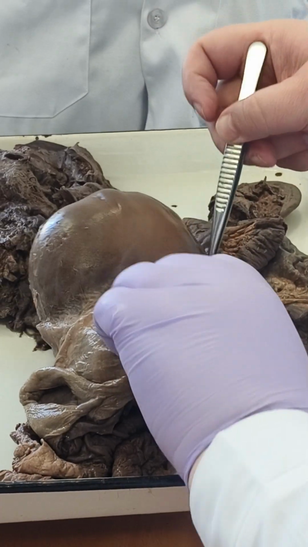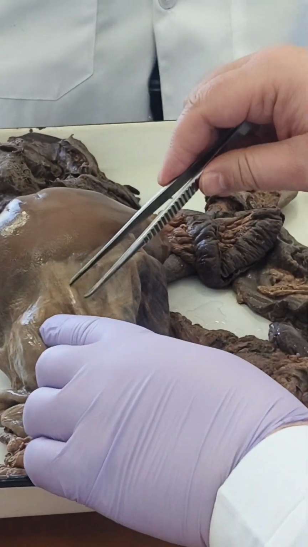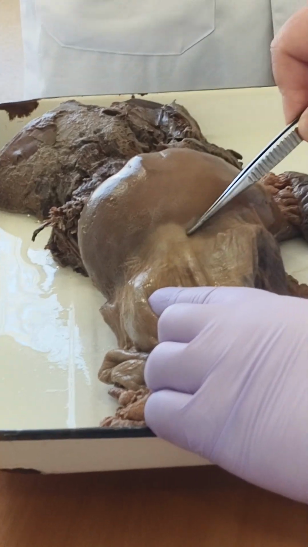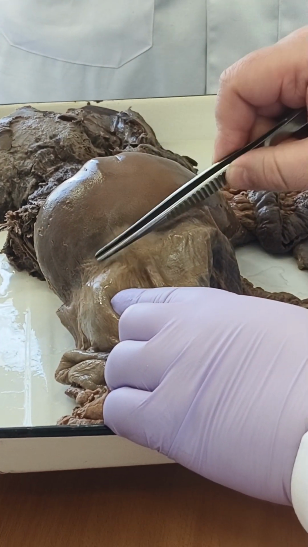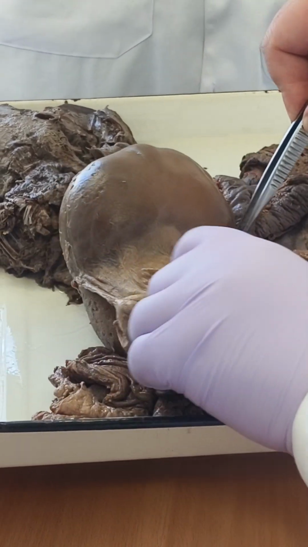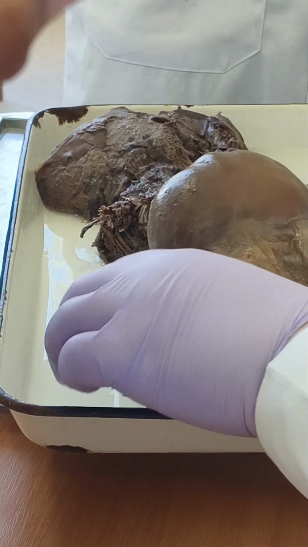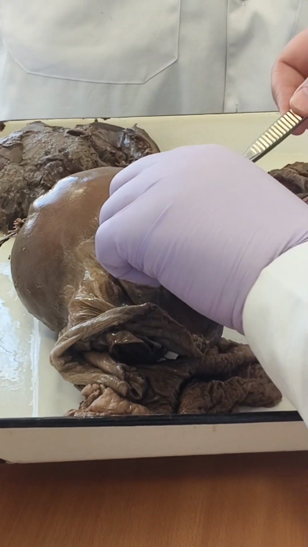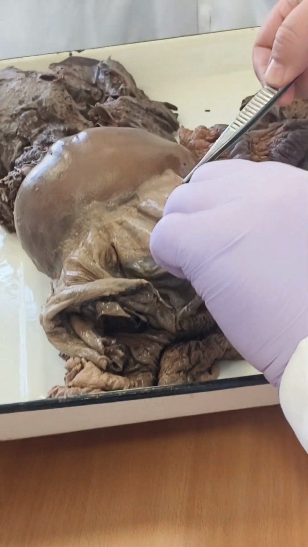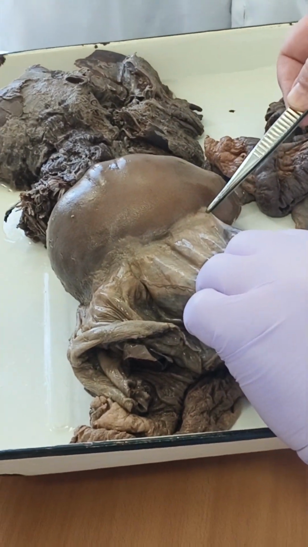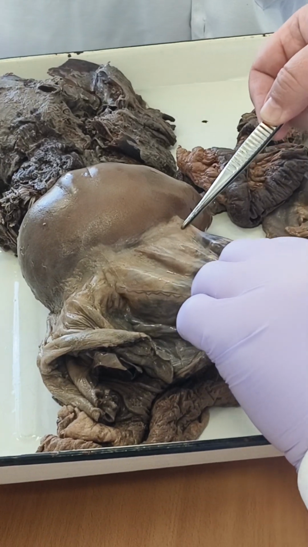This ligament, which is also peritoneum, which starts from diaphragm and goes to liver, that is coronary ligament, ligamentum coronarium hepatis here, and ligamentum coronarium here. And coronary ligament finish with triangular. This lateral side of coronary ligament is triangular ligament, ligamentum triangulare hepatis.